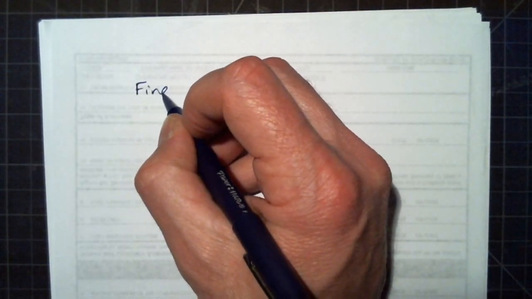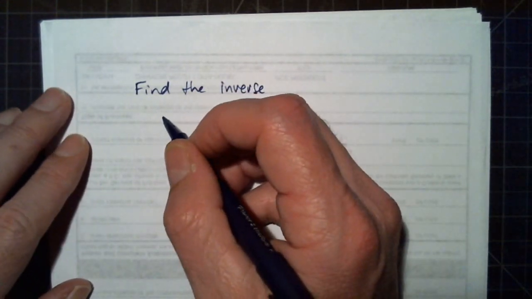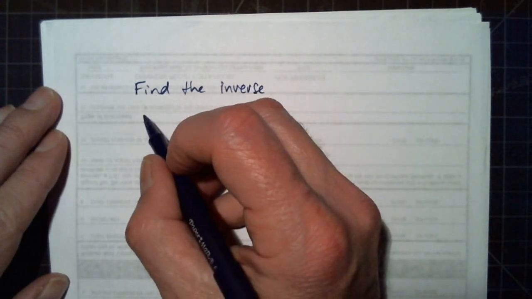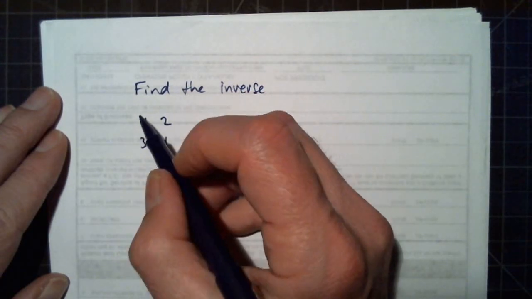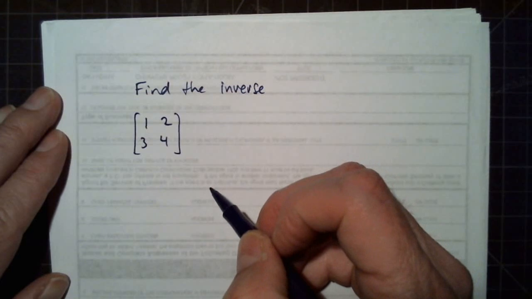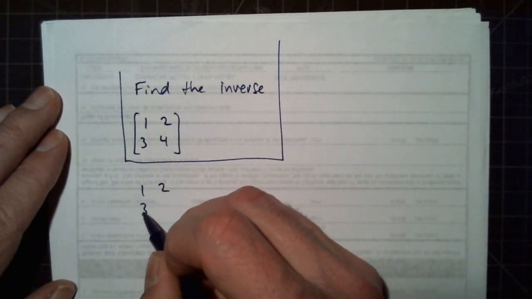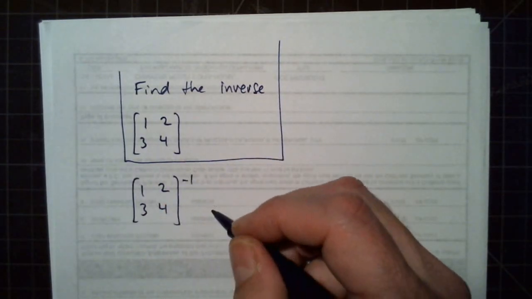And now let's look at inverses again. So we can use that symbol for the inverse.